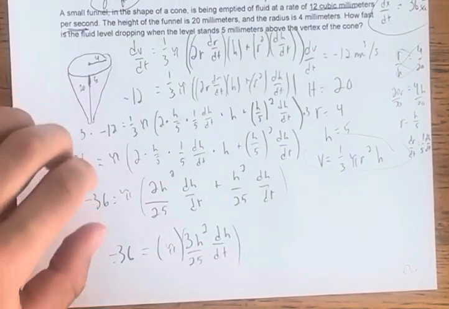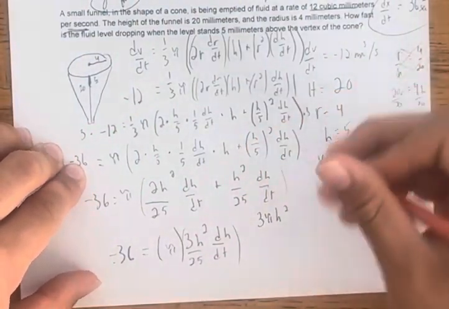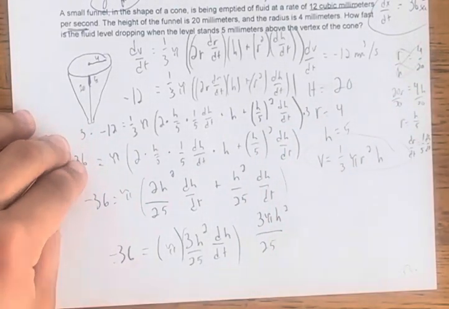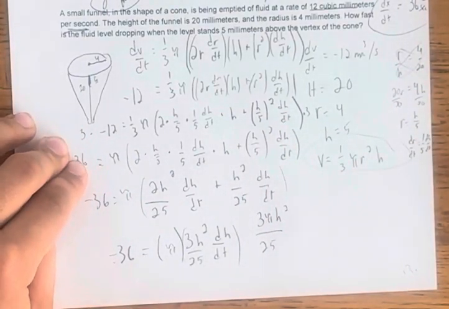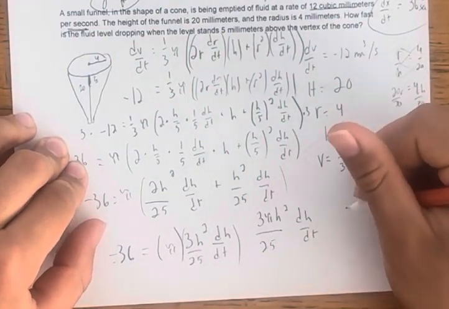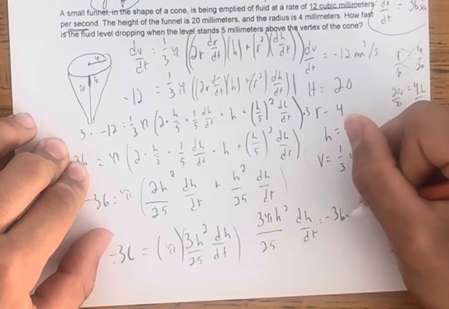That would go to 3 pi h squared over 25 dh/dt, which equals negative 36.